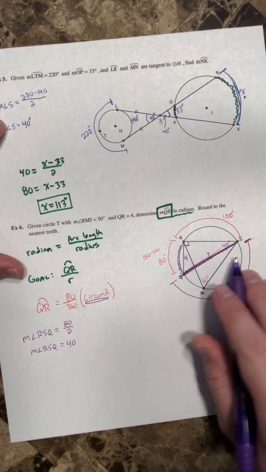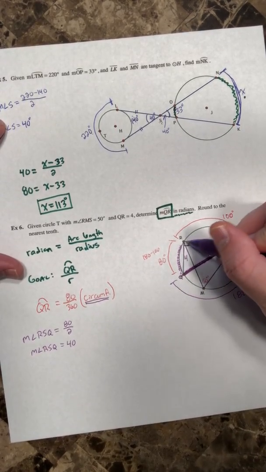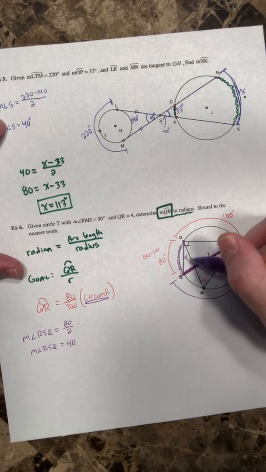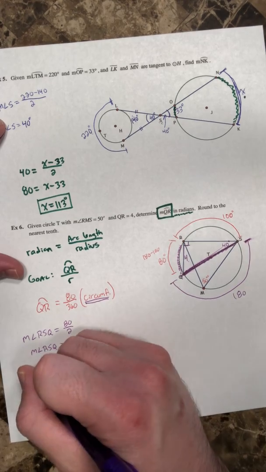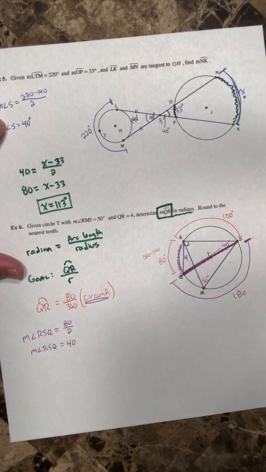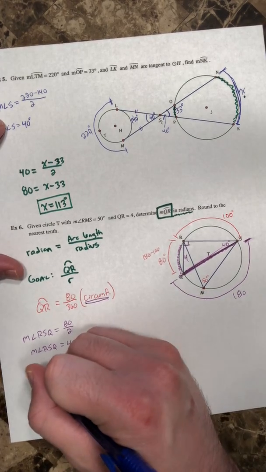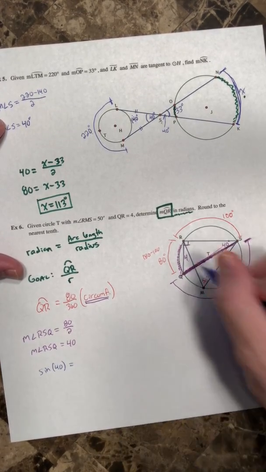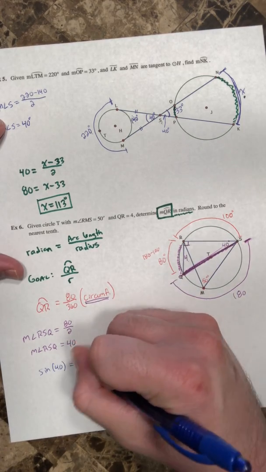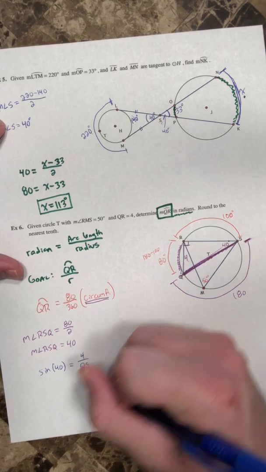So I'm going to solve for QS based on the right triangle QRS with a leg of 4 and an angle of 40 degrees. So I can do the sine of 40 degrees because I have the opposite side and I want the hypotenuse. So the sine of 40 is equal to the opposite side of 4 over the hypotenuse, which is QS, which just happens to be the diameter of the circle.